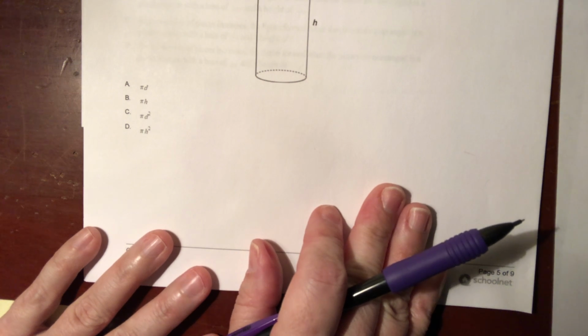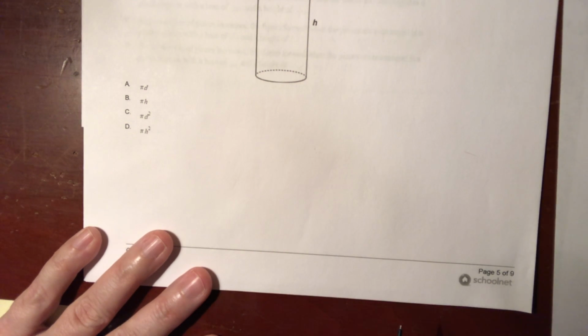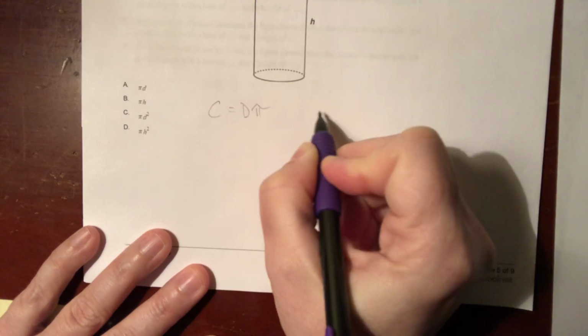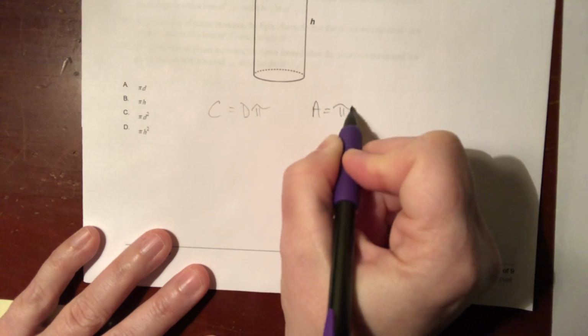Okay, now we got number 7. Which expression should be used to determine the circumference of the base of the cylinder below? So it's very, very similar. Just want to be sure you know what you're doing here. So these are the two formulas we're working with pi.